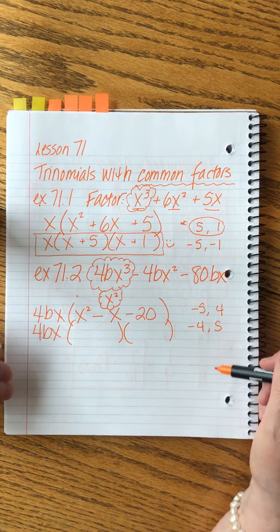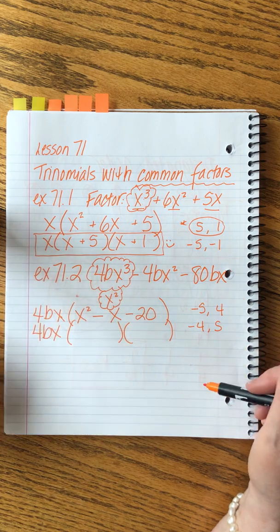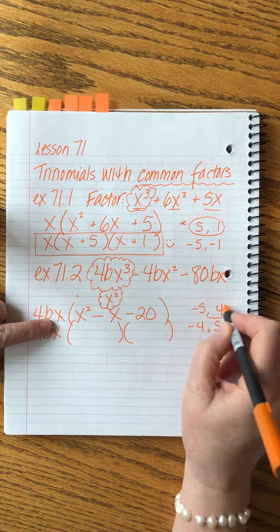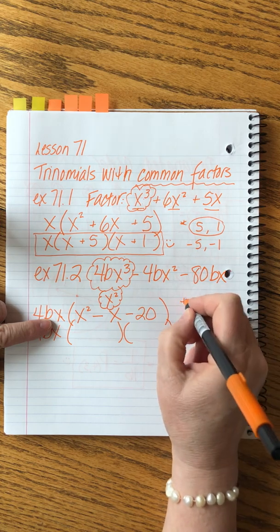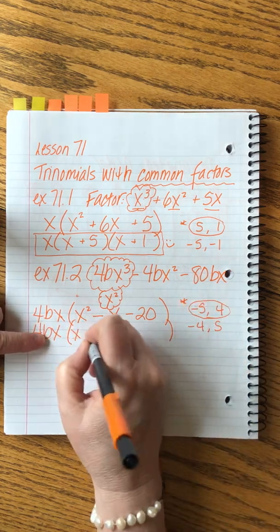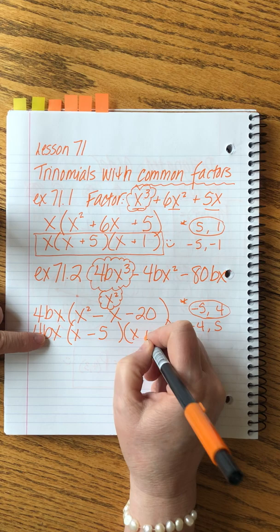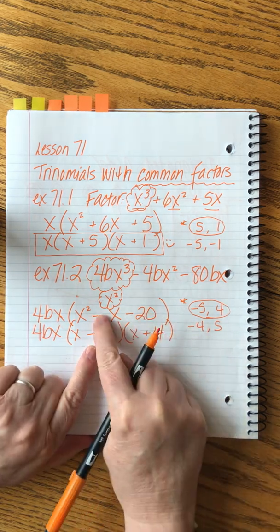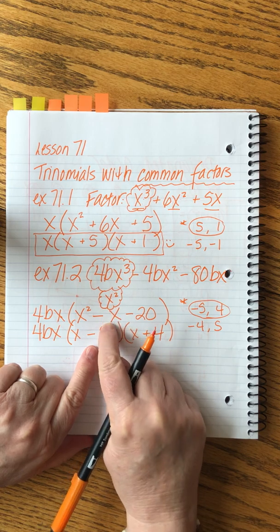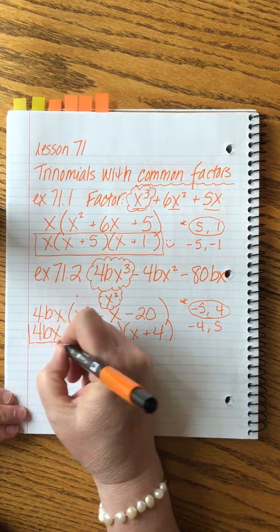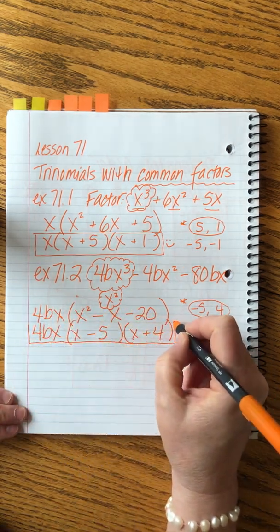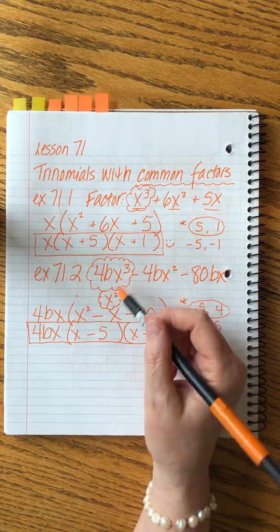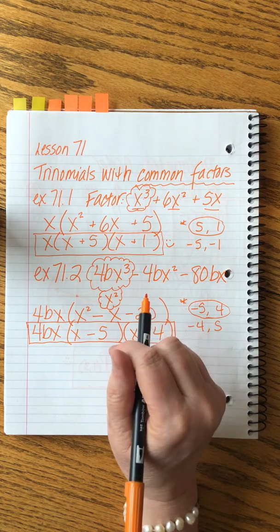And there's 2s and 10s, and there's 1s and 20s. I'm not even going to list those because I can see pretty quickly that this is the right answer. So x minus 5, x plus 4. I double check. These two multiply to this one, and they add to that -1, invisible 1 there. This is our beautiful answer. Notice that once you factor out that common factor, you're done. You don't have to do anything more with it.